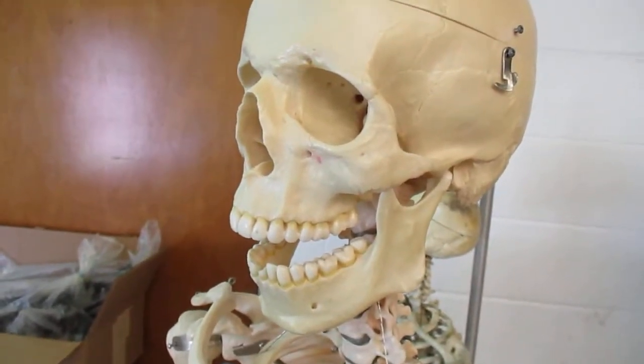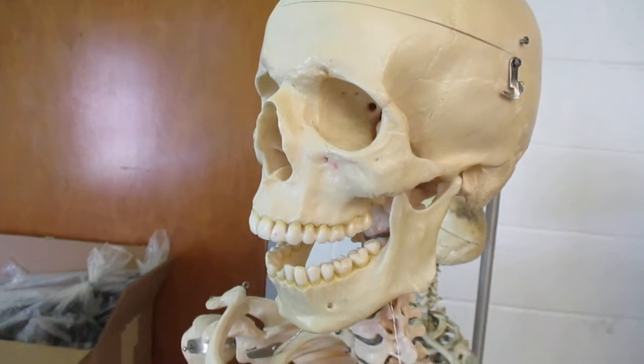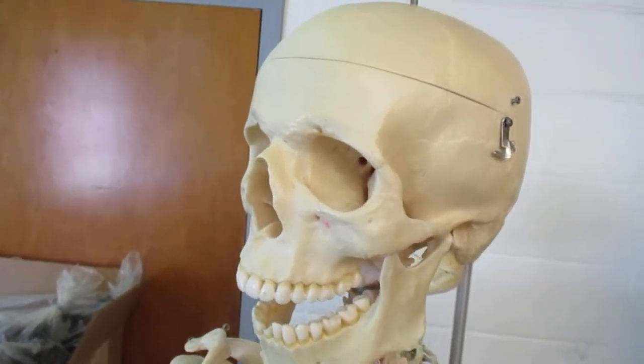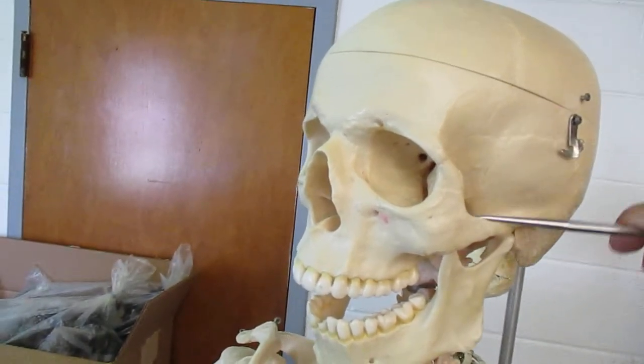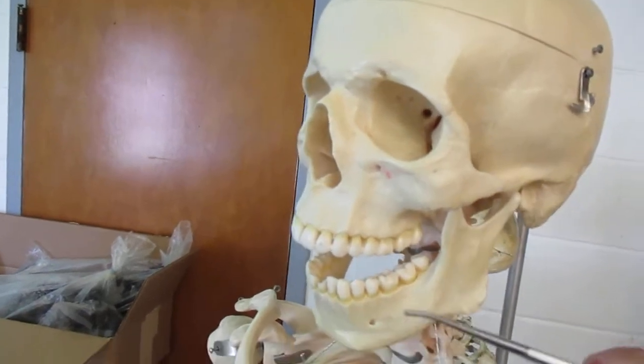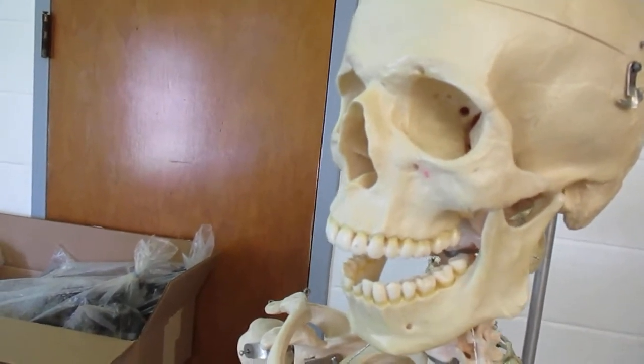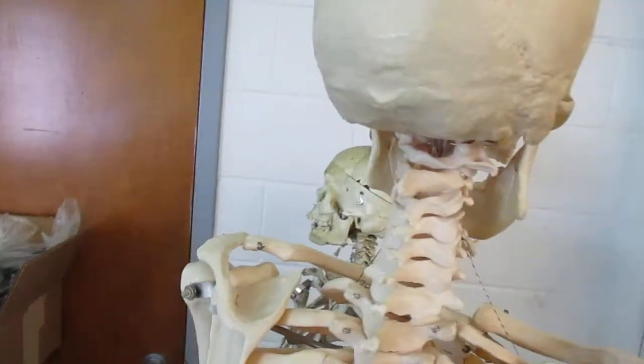Let's do the introduction of the skeleton, starting with the skull. So this is the skull here. We have the mandible here. And let's move on to the vertebrae.